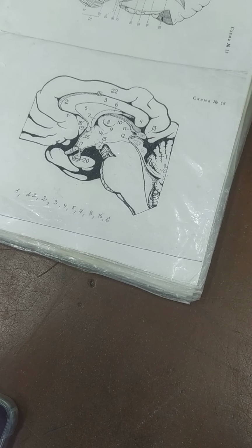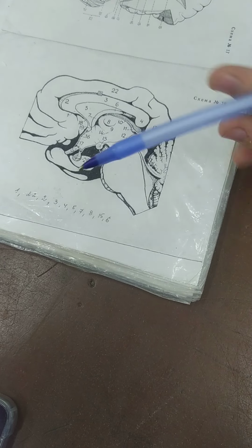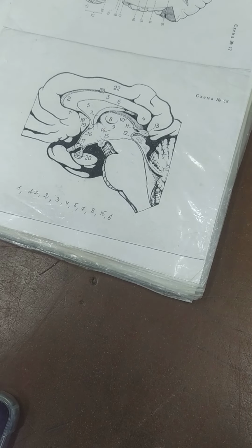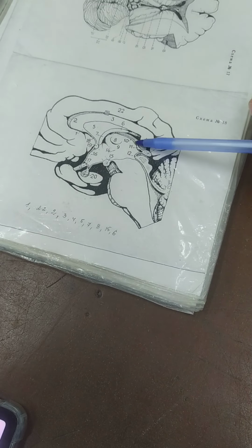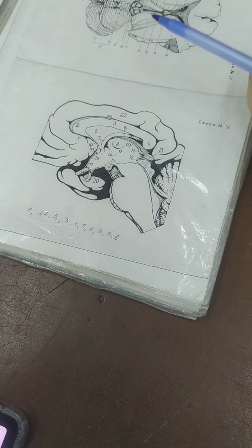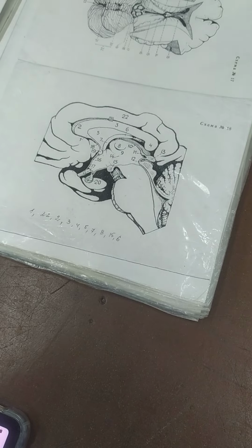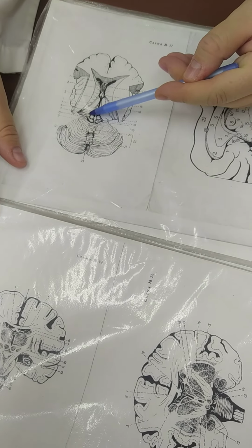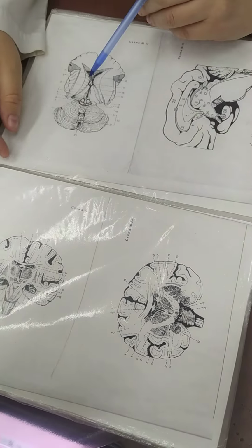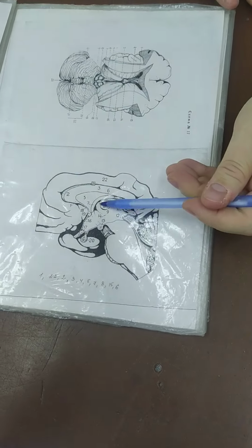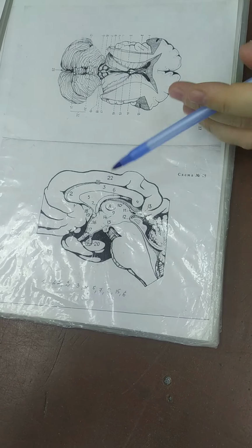Diencephalon includes three main structures: thalamic part, hypothalamus, and third ventricle between them. Thalamus is a paired, oval-shaped structure. So on this picture, for example, we can see two thalami, first one and second one. They are connected with each other medially by the interthalamic adhesion. Here we can see the interthalamic adhesion, which connects two thalami.